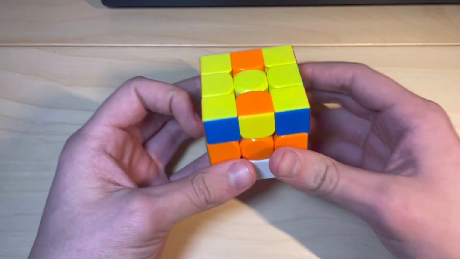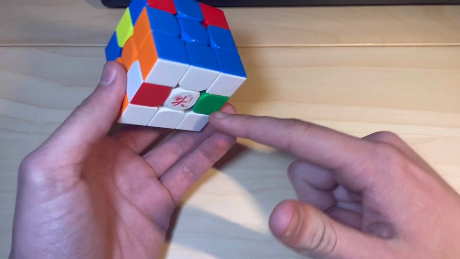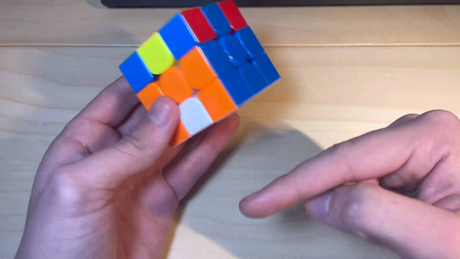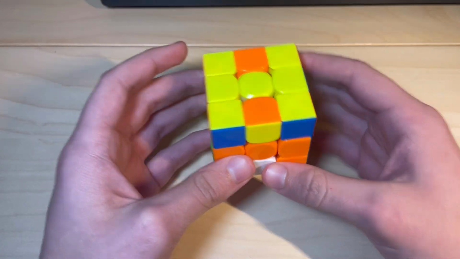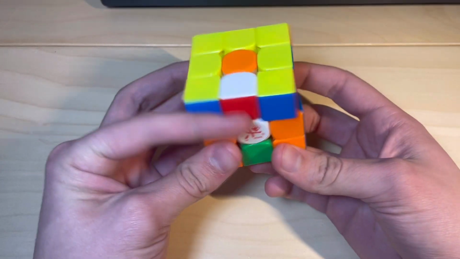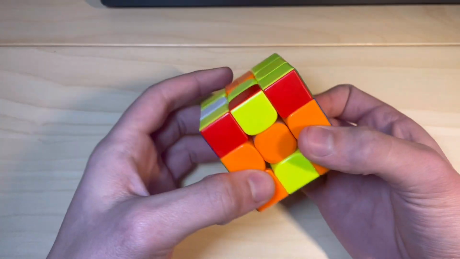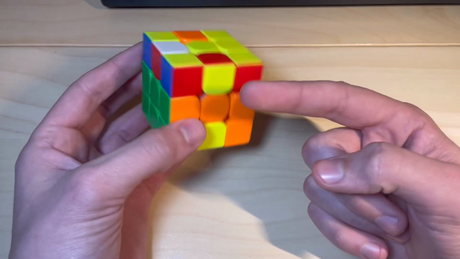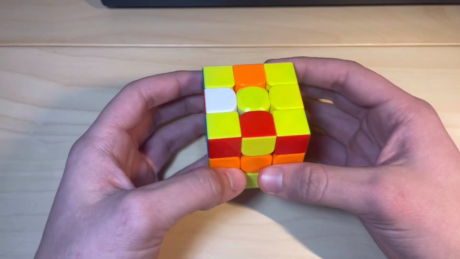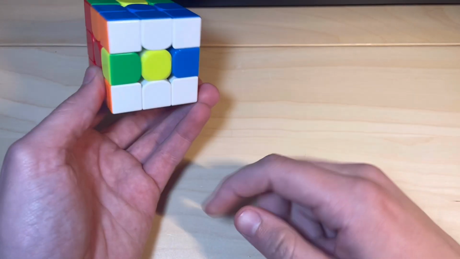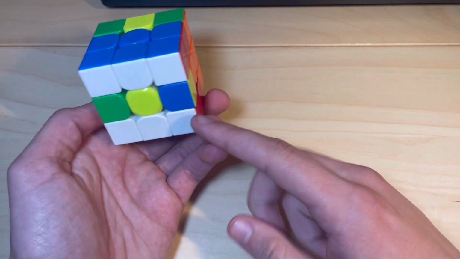Another interesting thing about this case to note is that because it's symmetrical along the M slice, when we're set up like this, as you might have seen me do in the intro video, you can do a trigger such as M prime U prime M, and it holds the same EO. For our first case, we're going to be covering misoriented D.